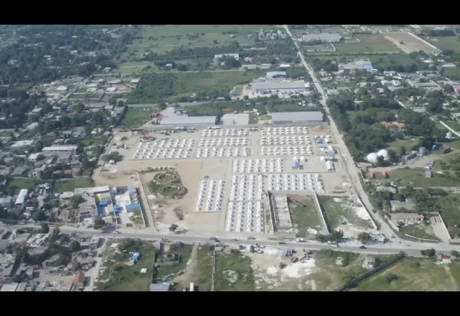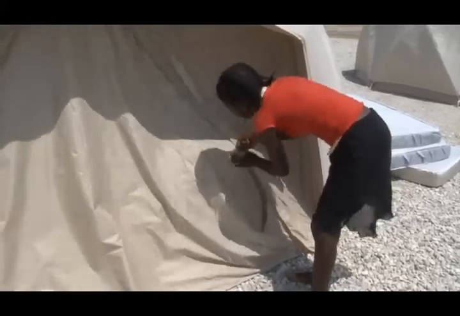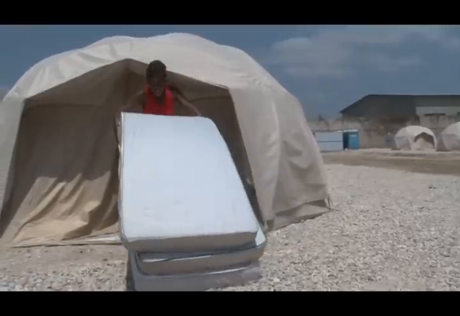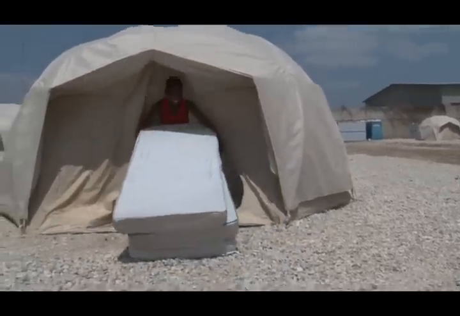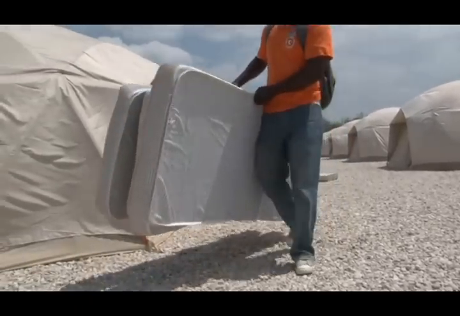Planned camps are set up by planners. The visual appearance of the camp looks more organized. The minimum standards say that it should be 30 to 45 square meters per person. Based on the size of the land that is made available, you can calculate how many people you can offer a solution for.